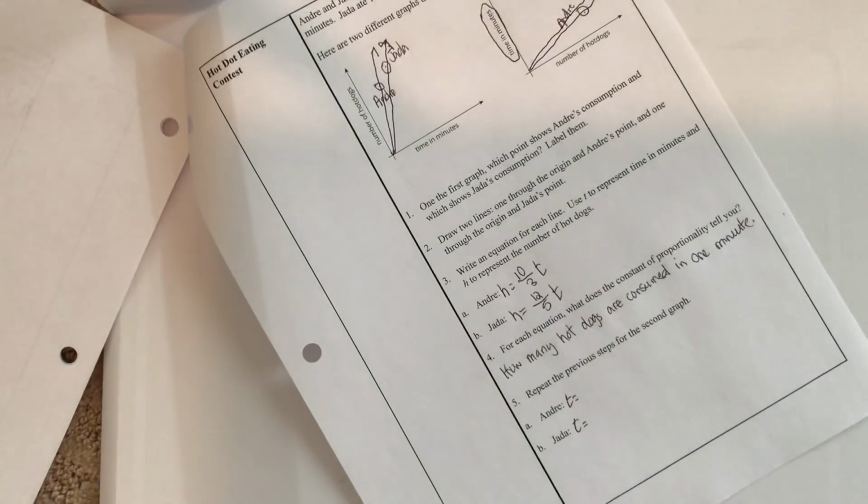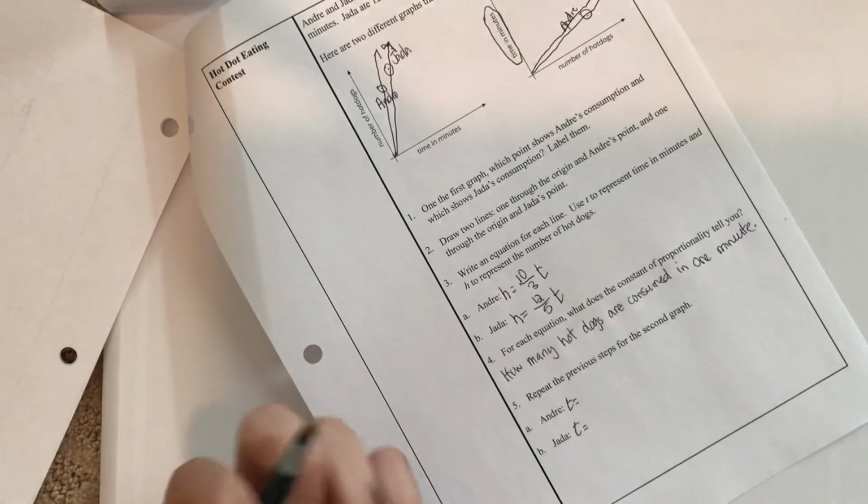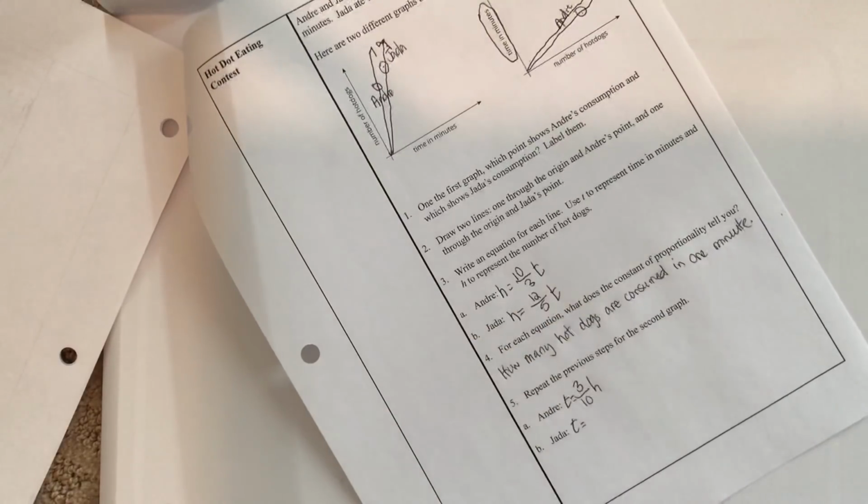And like I said, in every situation, you have two constants of proportionality. We've identified the constant of proportionality here, so really all I'm going to do now is the reciprocal, which for Andre would be 3/10 h. That means that he eats 1 hot dog in 3/10, like 1 hot dog times 3/10 would be 3/10. So 3/10 minutes, right? 3/10, so 30 seconds, right?